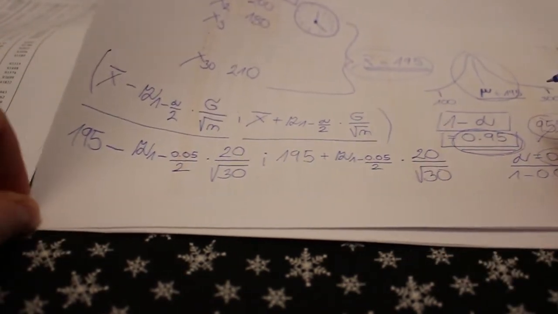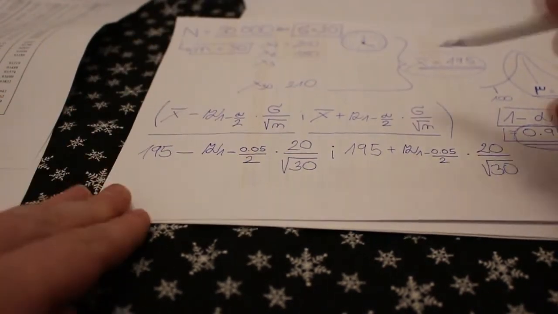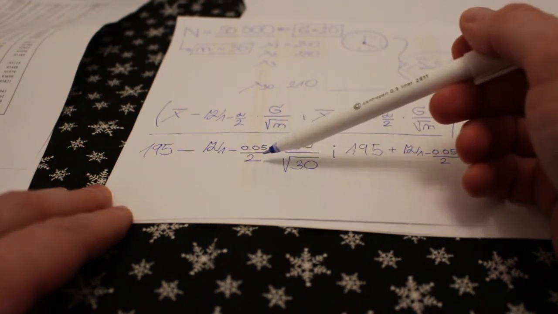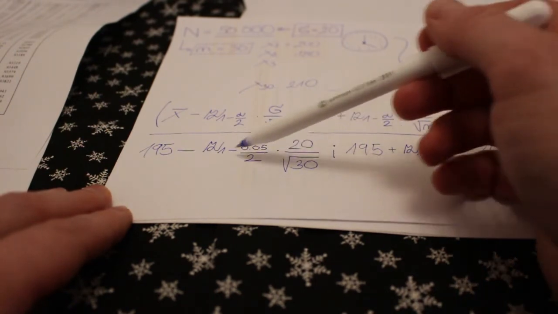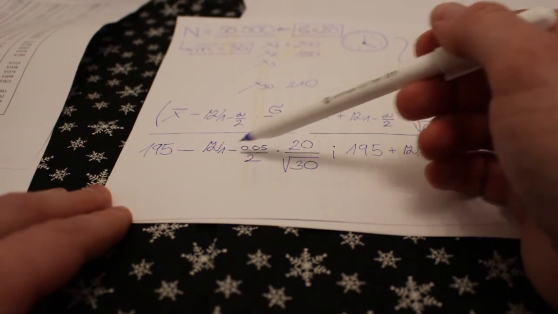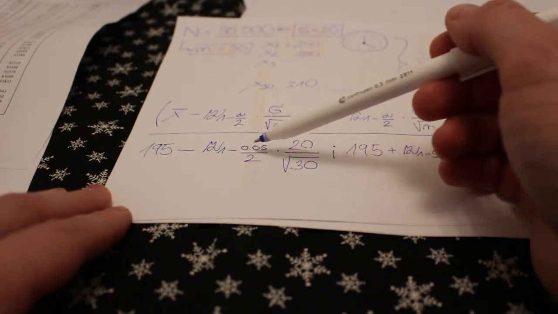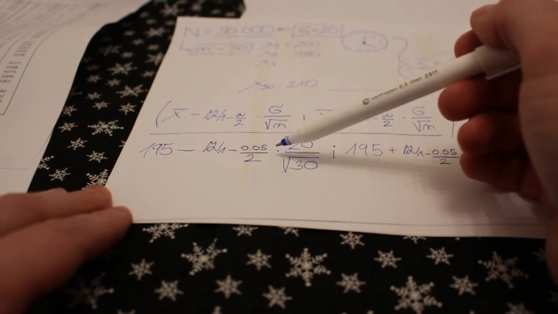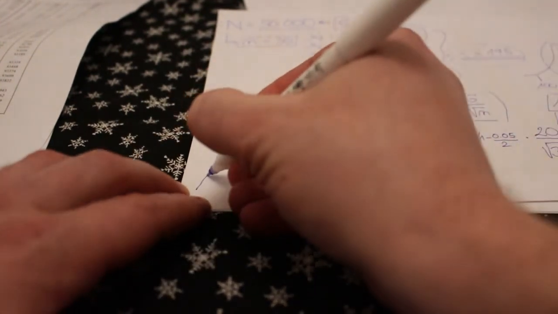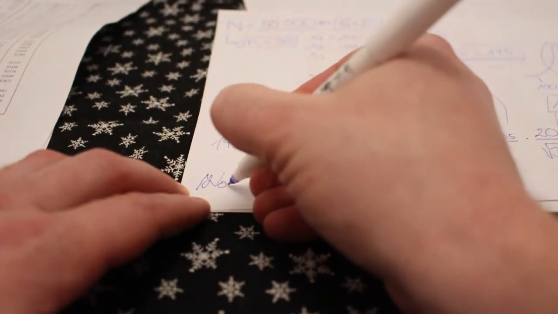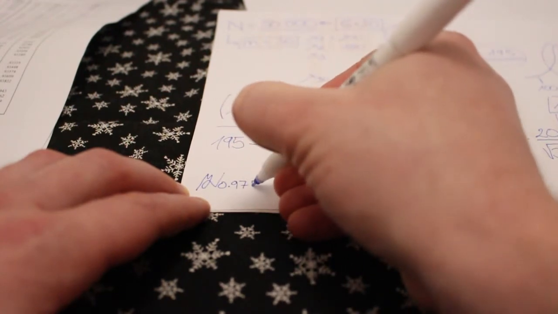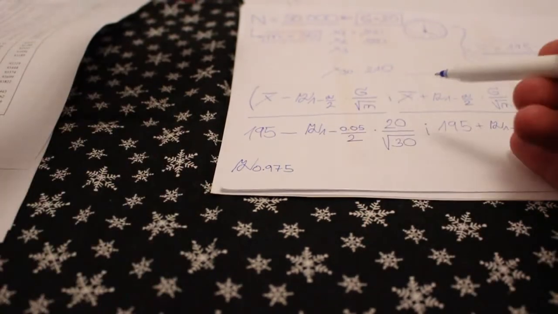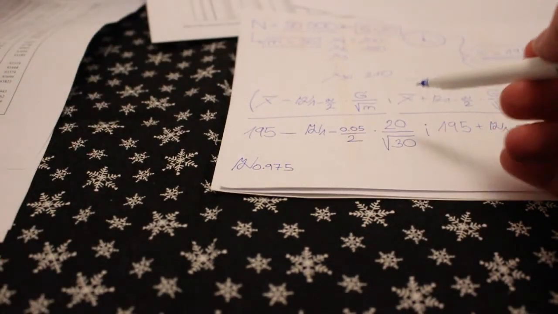The last important thing for us is to find this quantile. 5% divided by 2 is 2.5%. 100%, 1 minus 0.025 is 0.975. It is necessary to find the 97.5% quantile of the standard normal distribution.